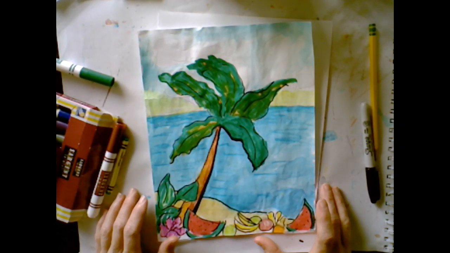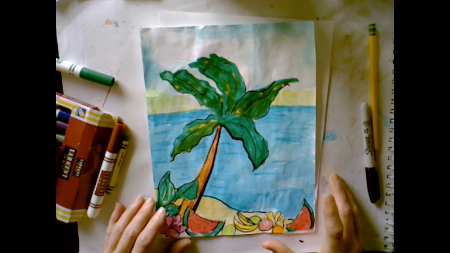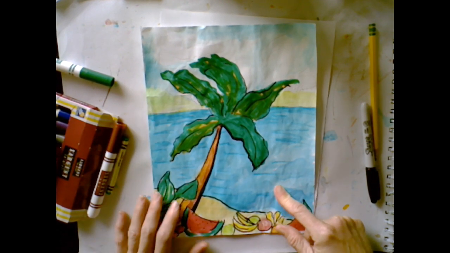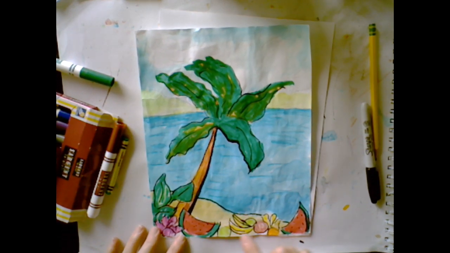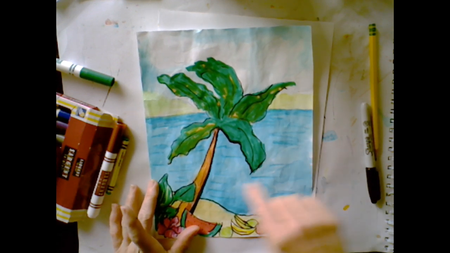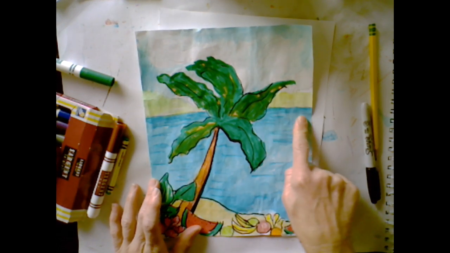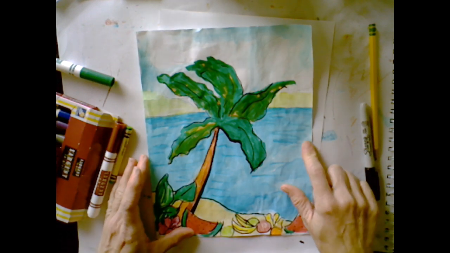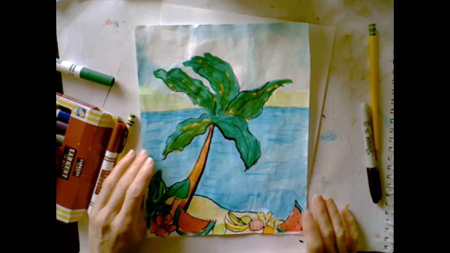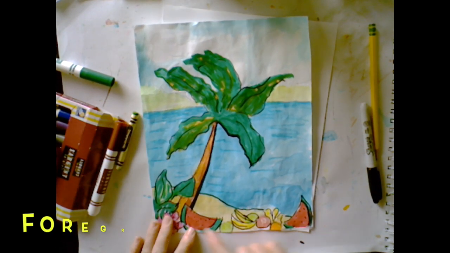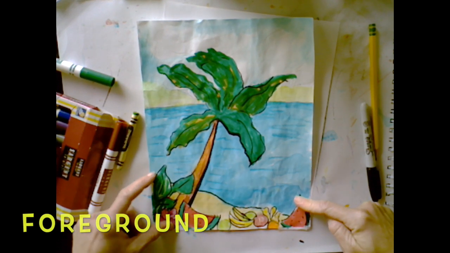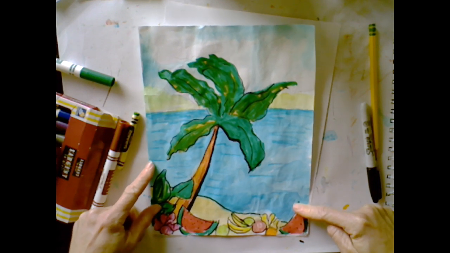Okay, before we get started drawing, I want you to take a look at this drawing here. This is similar to the drawing we're going to be doing today. We are going to be doing a landscape. Well, this is actually a seascape because it's of the ocean, but there are a few things in landscape painting to talk about. There's something called the foreground. That's this area right here, the closest area to the viewer.